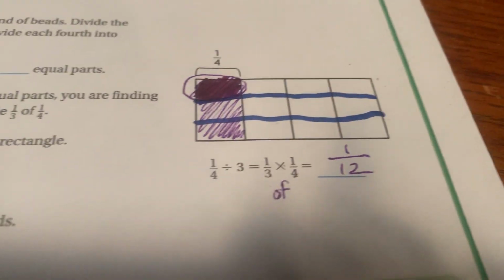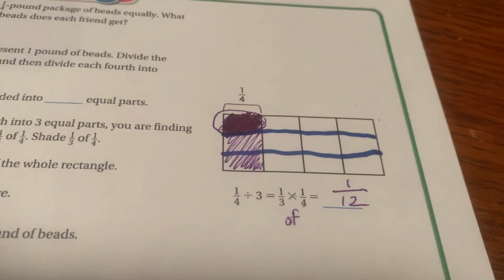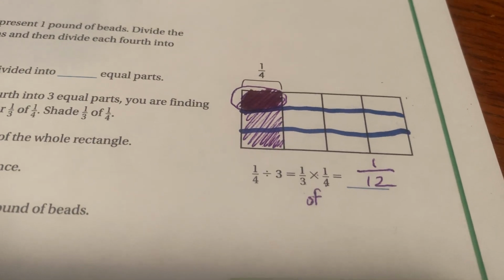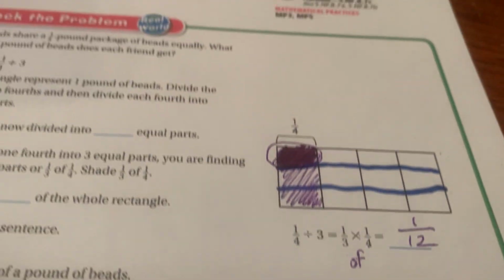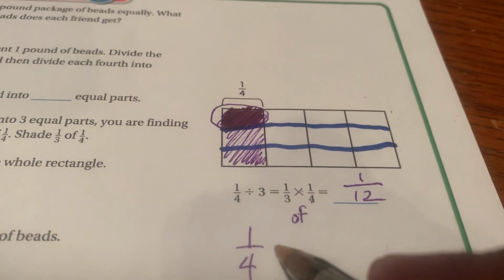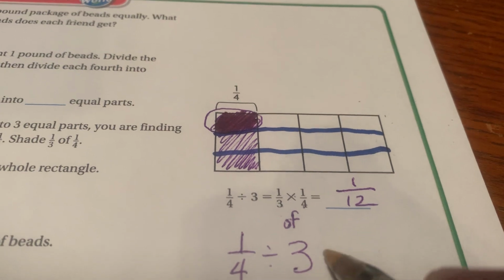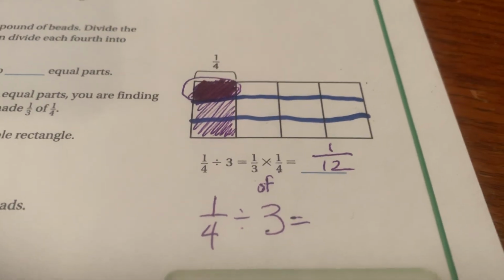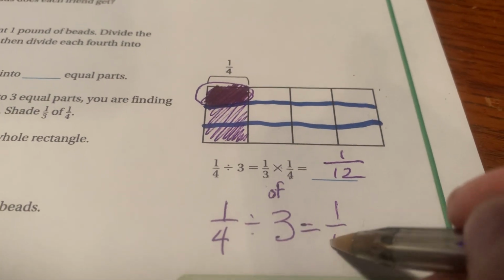And let's see if the keep, flip, change that Miss Coleman shared with you works here too. So I have 1/4 divided by 3 equals, okay? So we're going to keep the 1/4.